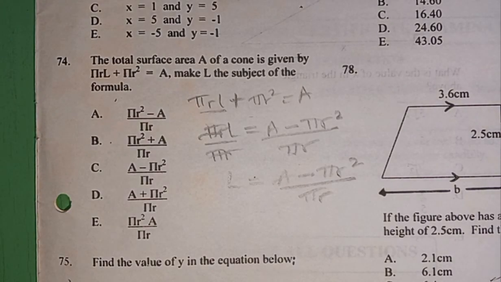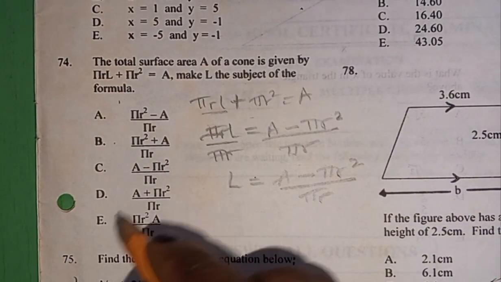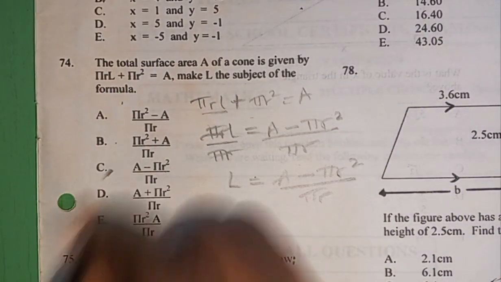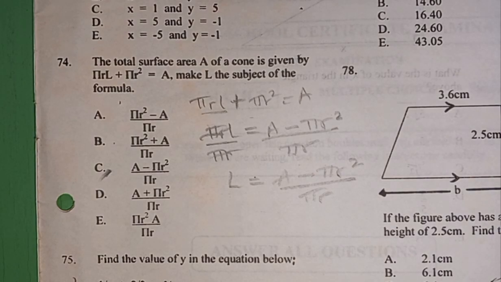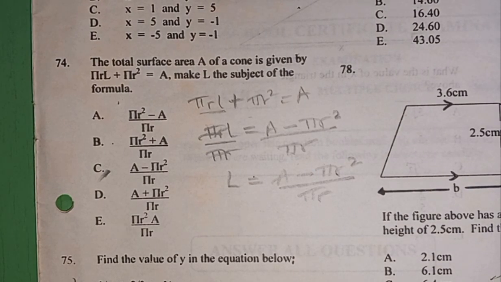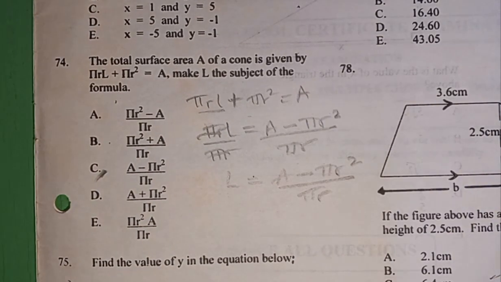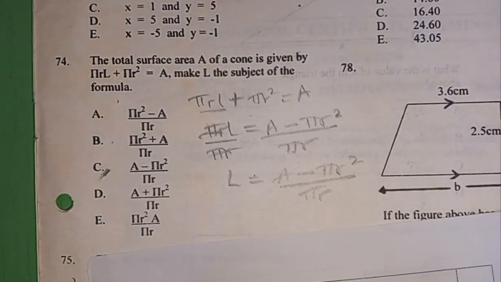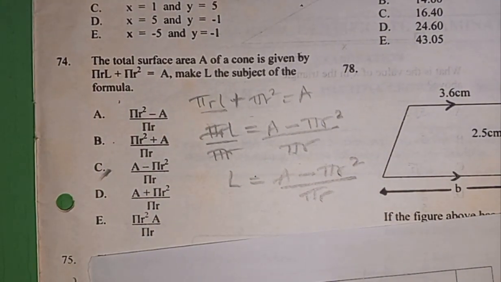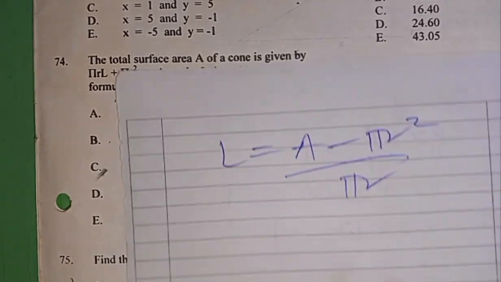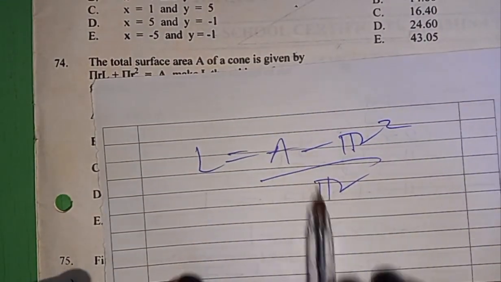Now the next thing is option C. Another way of writing this, if you want to go further, like I've said in my last video, is that this denominator is for both of them.